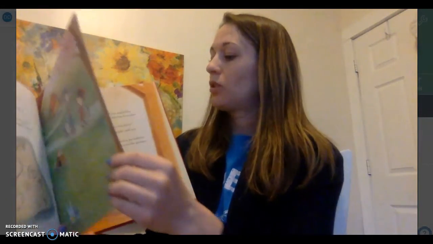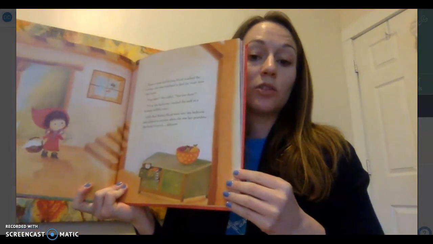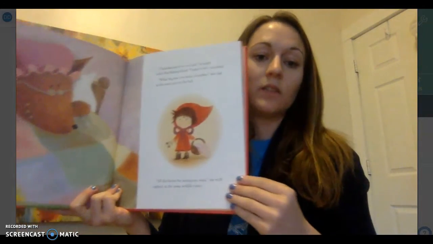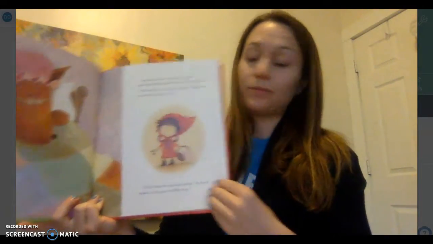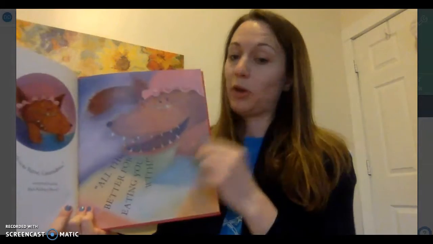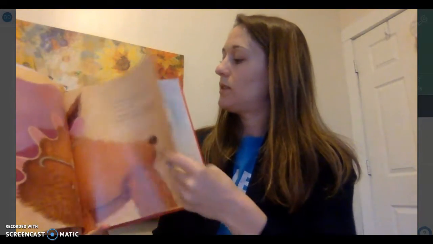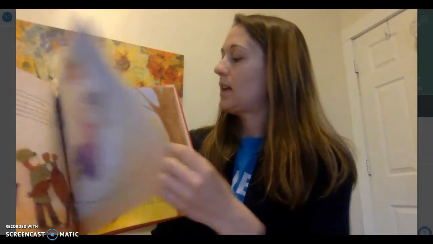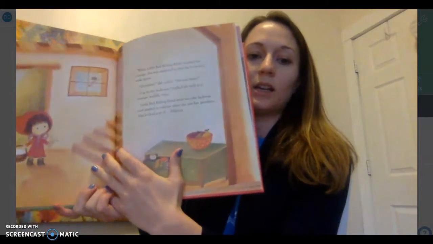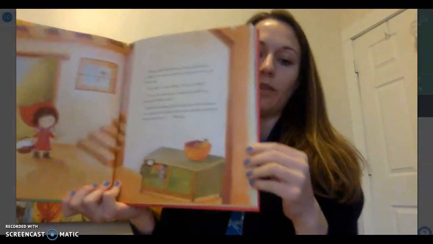Towards the end of the book, Little Red goes to visit her grandma at her house, and Wolf is already there. So I would say the other setting of this story is at Grandma's house. And we can tell it's at Grandma's house because you see a pretend grandma, and you also see things that look like you'd see inside of the house, like a bed. You see the bed, or you see stairs, and that just looks like an inside of the house.